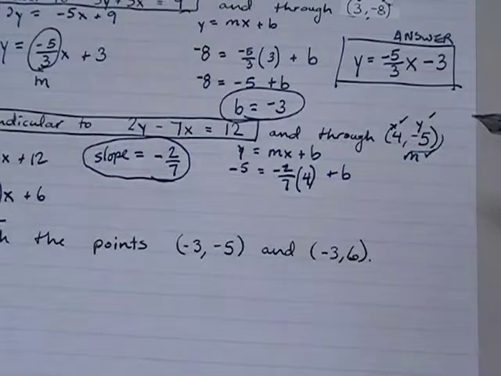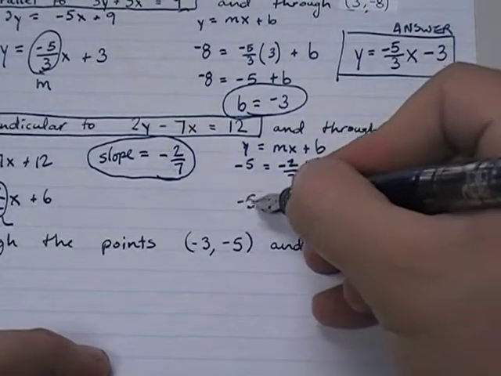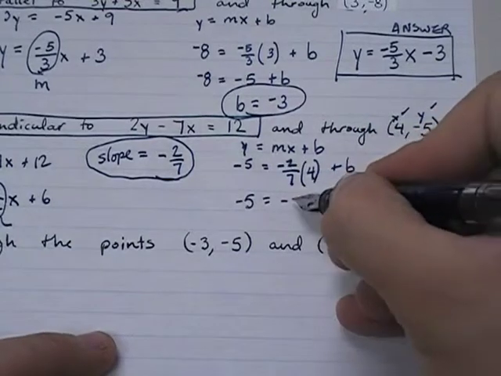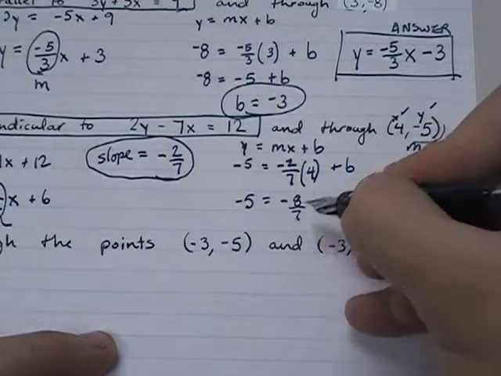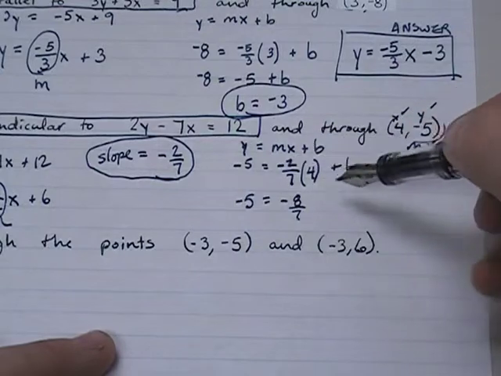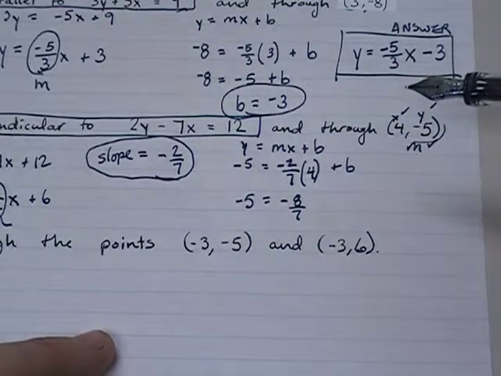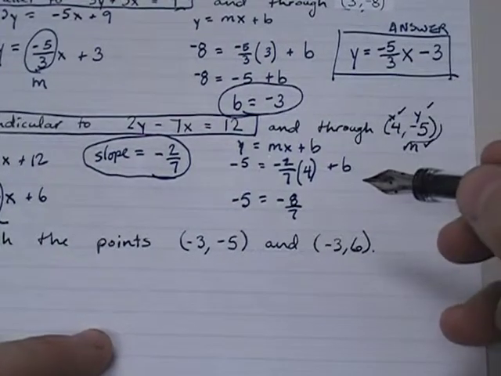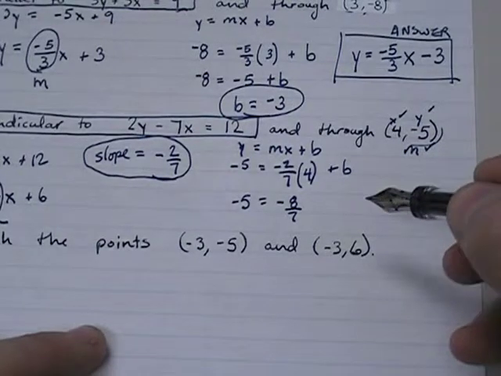So what do I get? Well, I get -5 equals -8/7, right? Because 2 times 4 is 8. So I get -8/7 plus b.